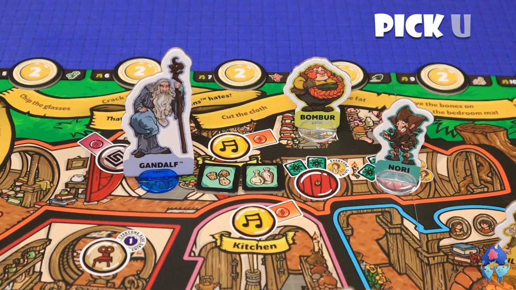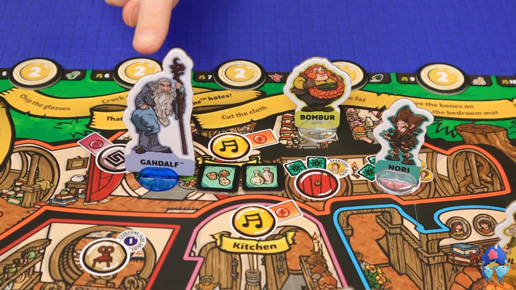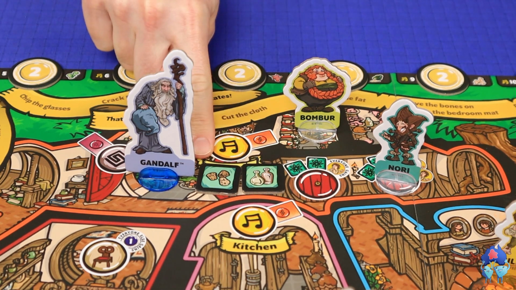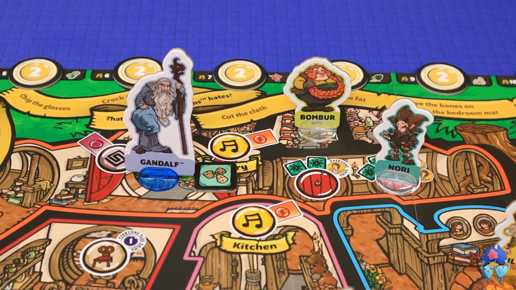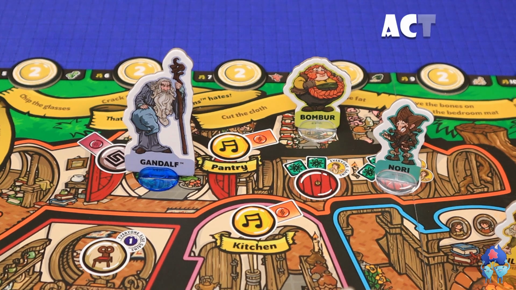The third step is pick up, and this applies only if you moved into the room where Gandalf is currently located. If this is the case, then you may pick up 1 item that has been dropped on the floor of that room and add it to your player board. You skip this phase of your turn if Gandalf is not in your room or if there are no items on the floor. Then the fourth step is to take your action.